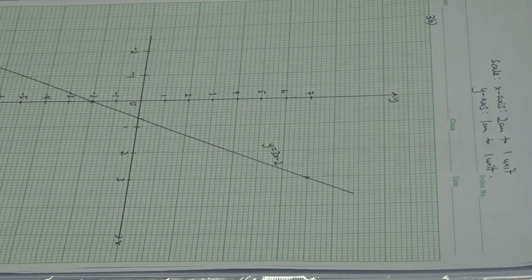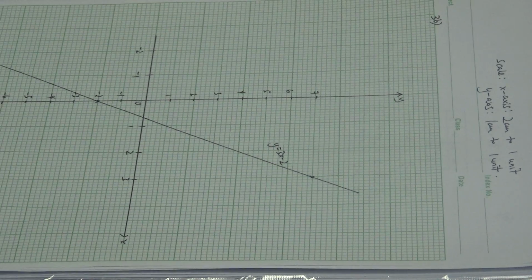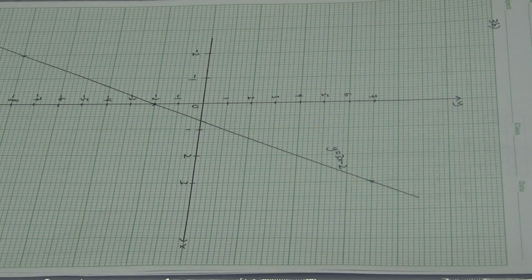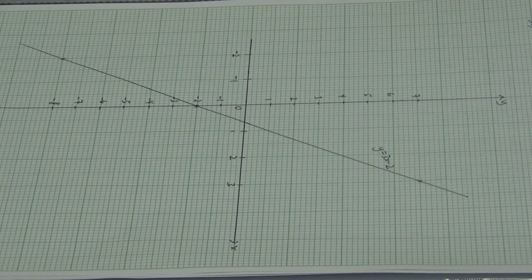Now you may pause the video so that you can draw the graph, and then you can compare the answers with the graph that I have plotted over here. Alright, this is your 3B.